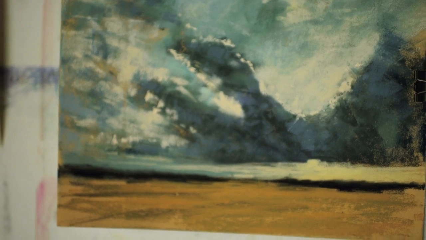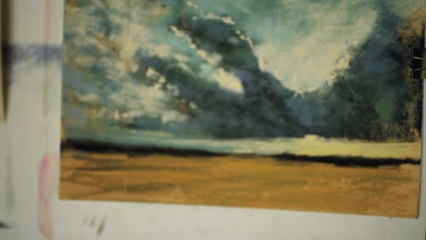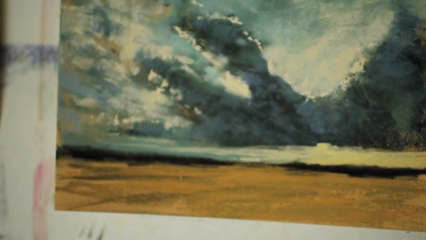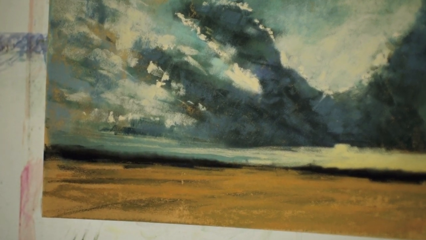Today we're going to be working on this beautiful cloud image from a recent road trip that I took. I couldn't help but photograph these gorgeous clouds, and I can't wait to show you how the painting comes together.